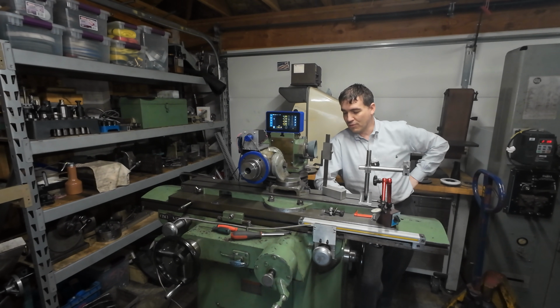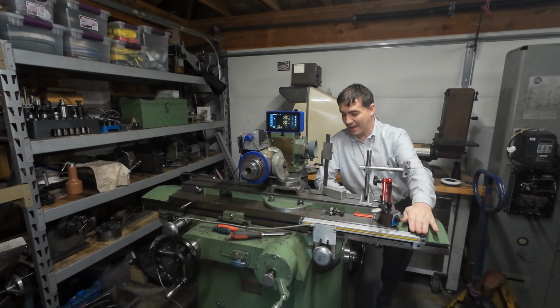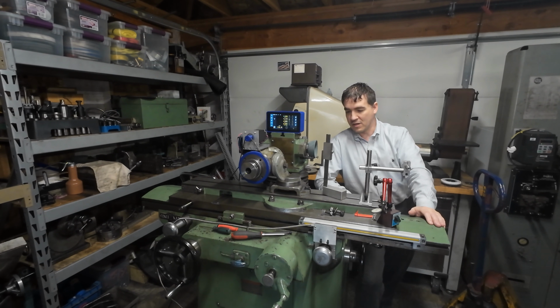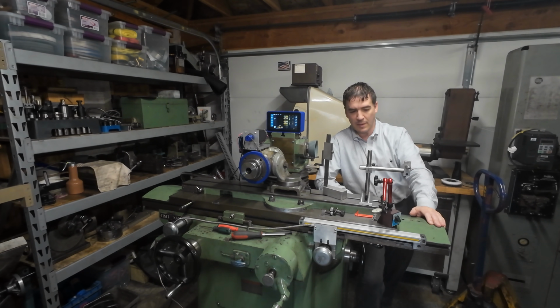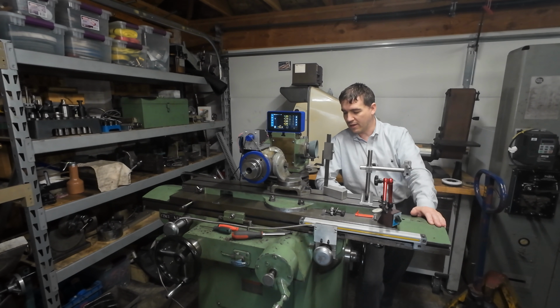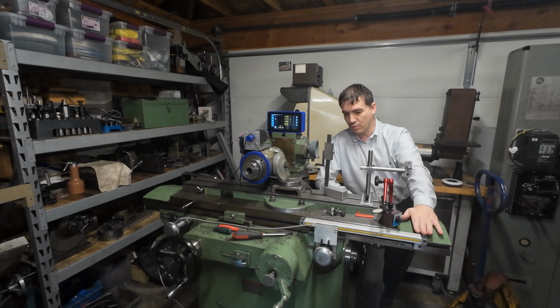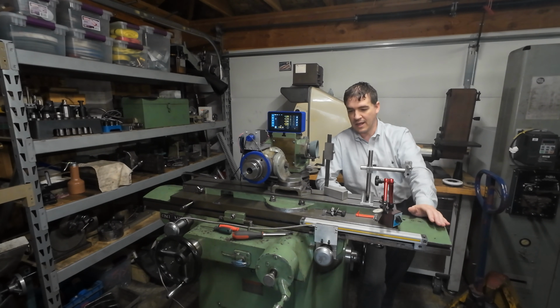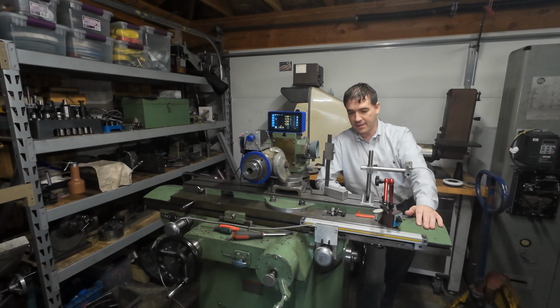I was able to finish my linear scale mount here on the Cincinnati number 2. The mount I had previously was interfering, and I wanted to find a solution that would allow me to mount the scale without drilling any holes on the table or on the castings of the machine. And I think this solution is a decent one.